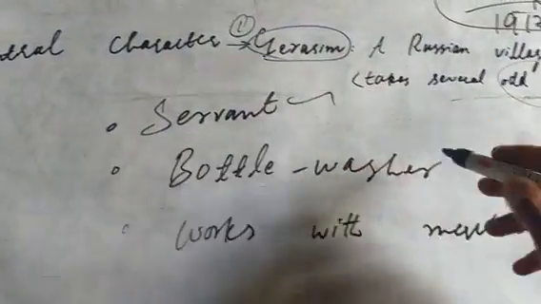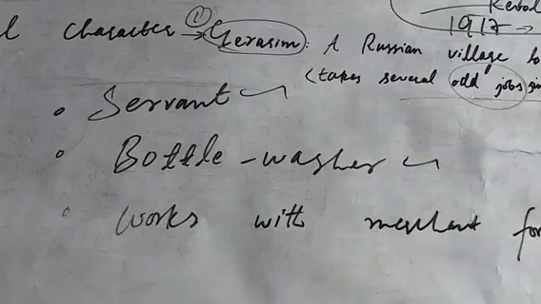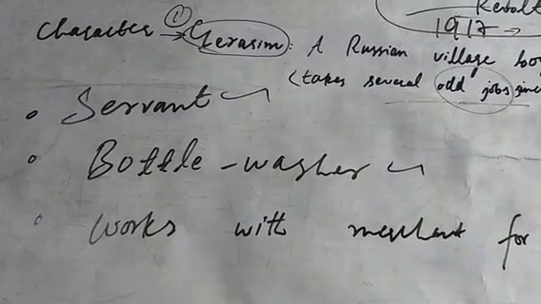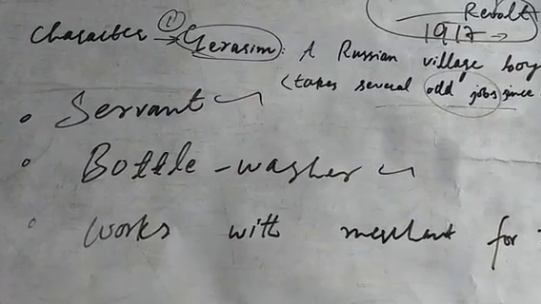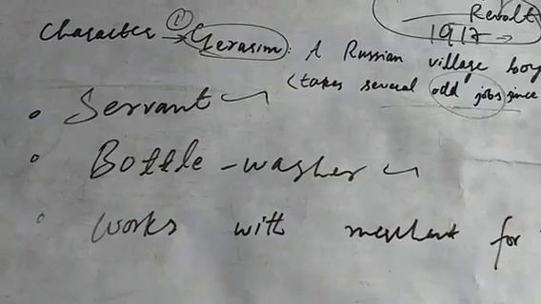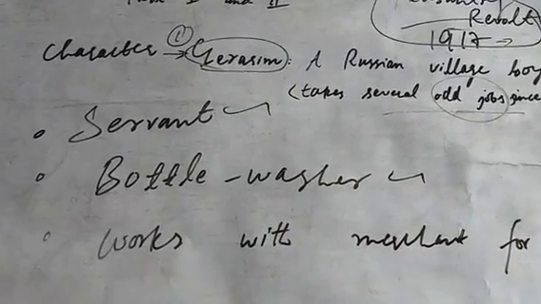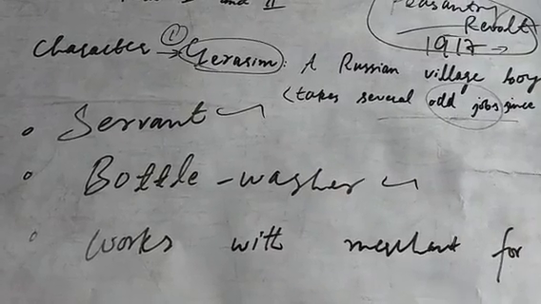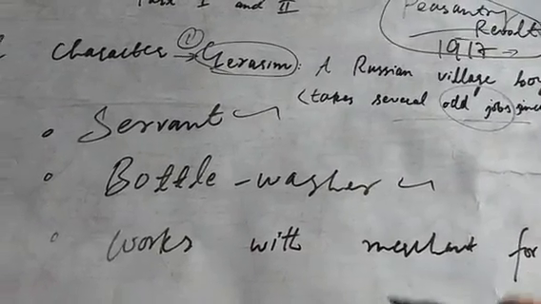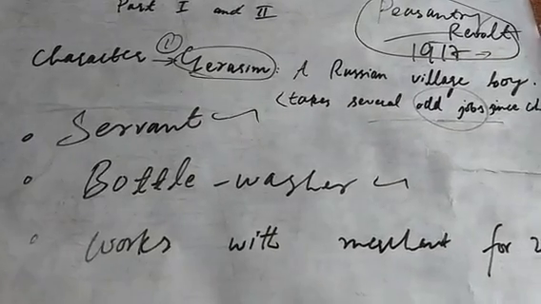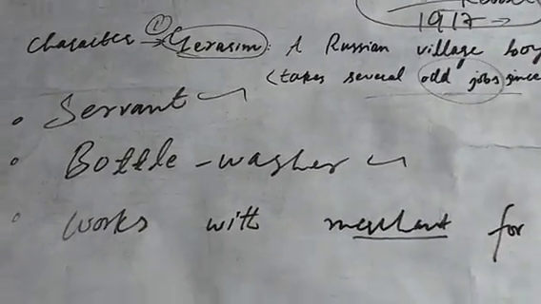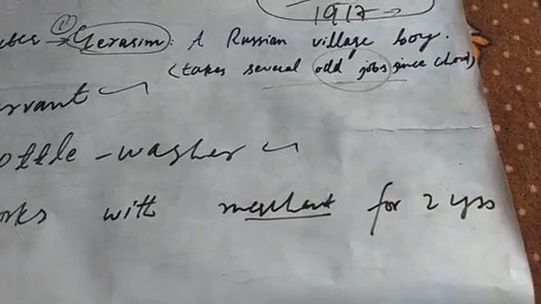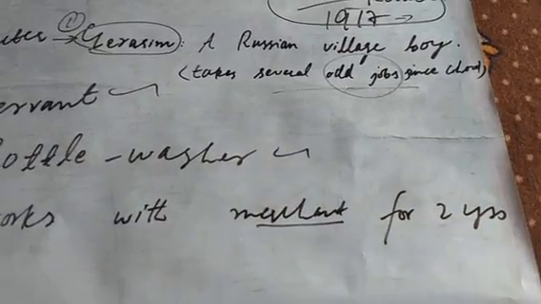So being a servant, being a bottle washer, these are all odd jobs. But Gerasim has no other way out. He has to accept these jobs anyhow, or he has to be hungry. So after taking these odd jobs, he plans to work with a merchant, and he does the same thing. He works with a merchant for 2 years.